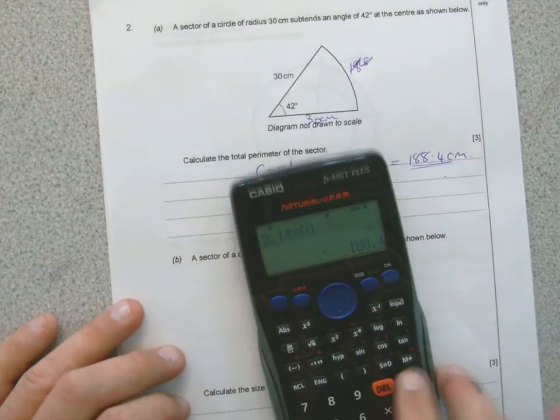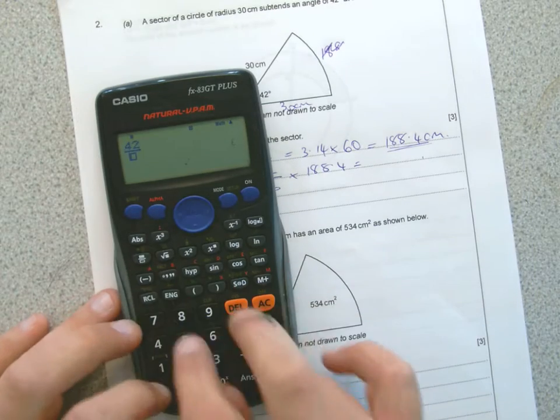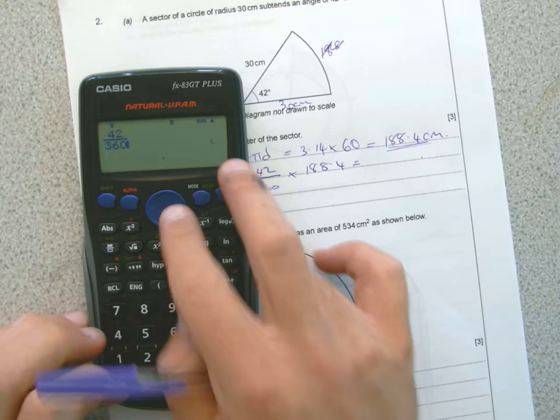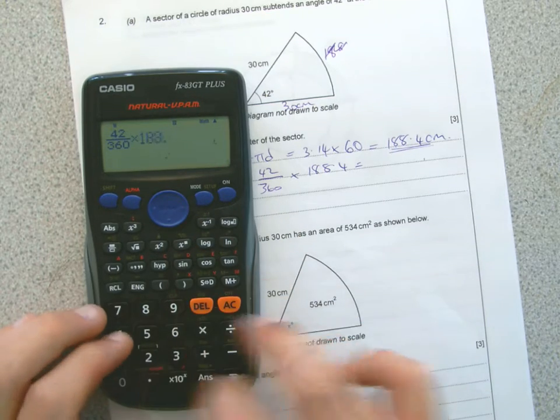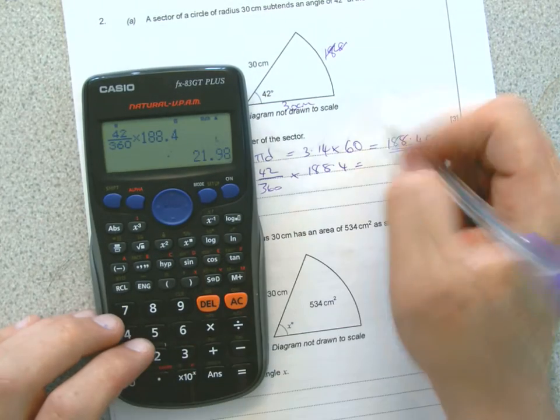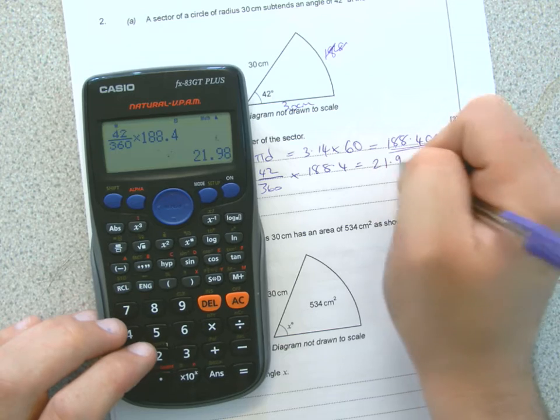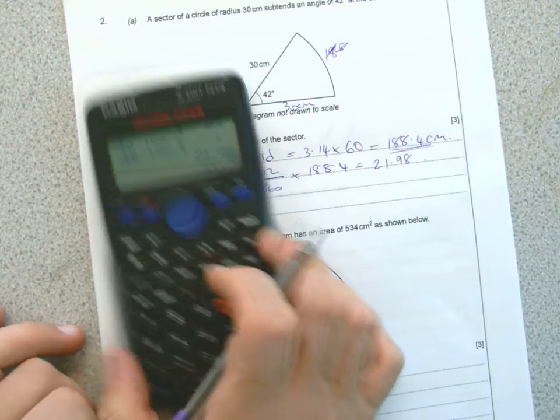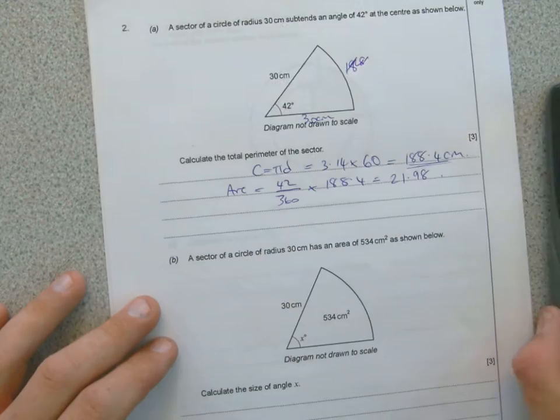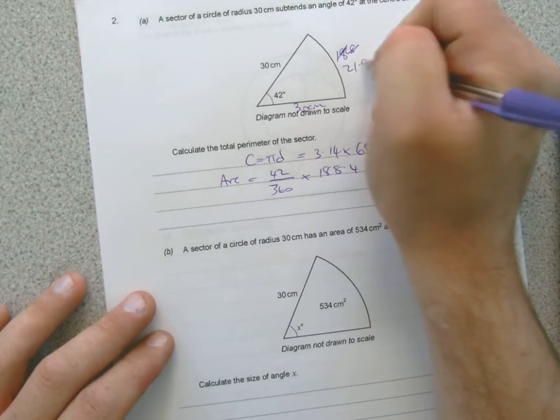So I get my calculator. Times 188.4, and I get 21.98. Okay, so that's what I need to write up here.